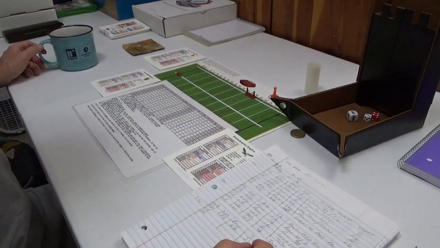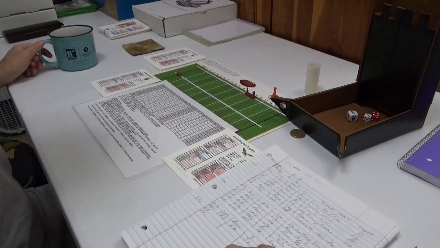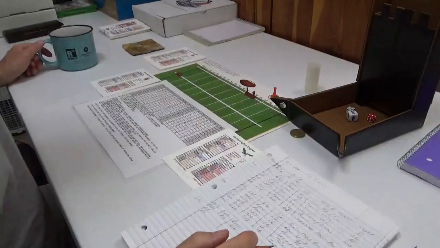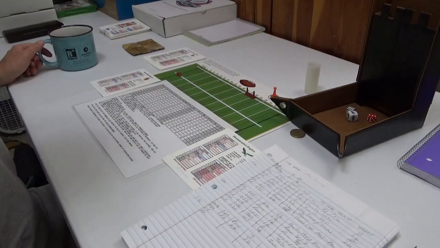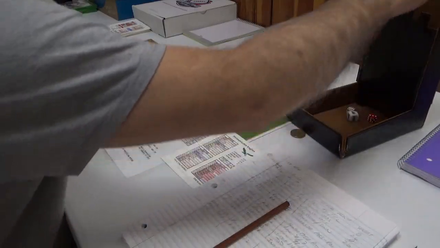How about that? So it's going to be, oh my God, who is this? Was this Van Brocklin? I think it was Van Brocklin. TD pass. And the PAT is good. And that's going to be a 73-yard drive. Very nice. Philadelphia's going to take the lead, folks.